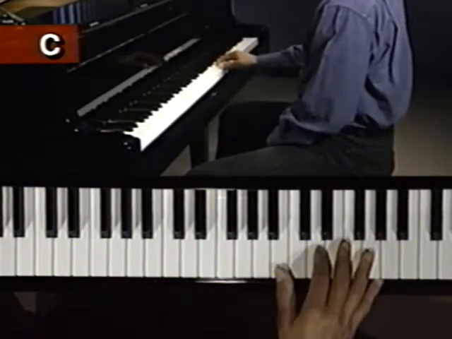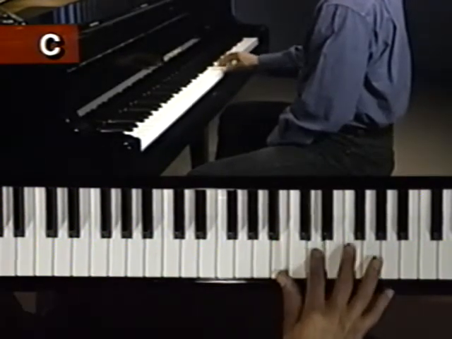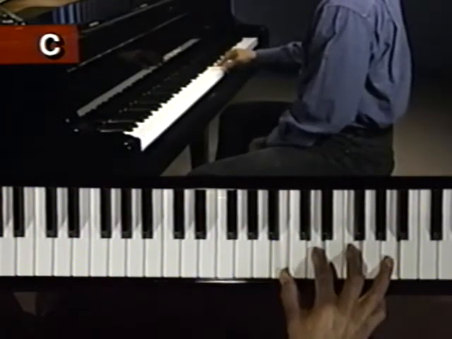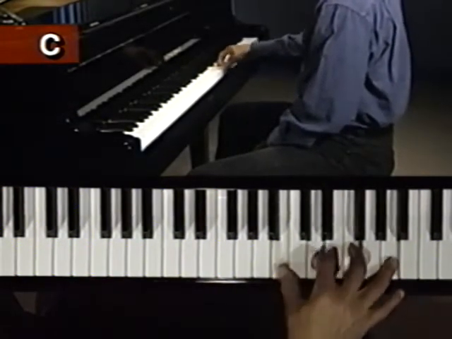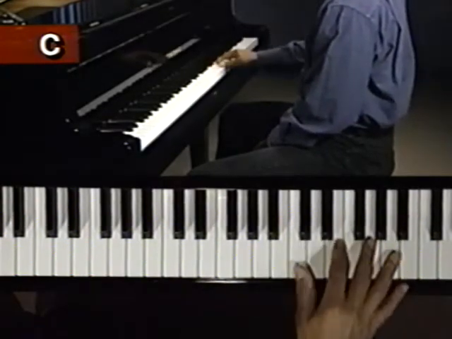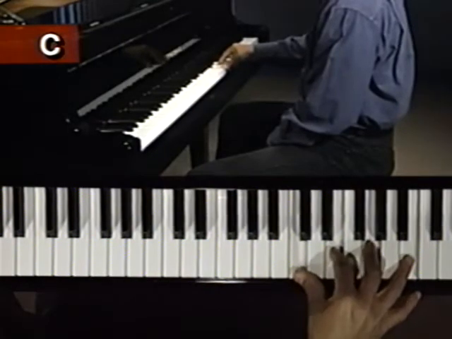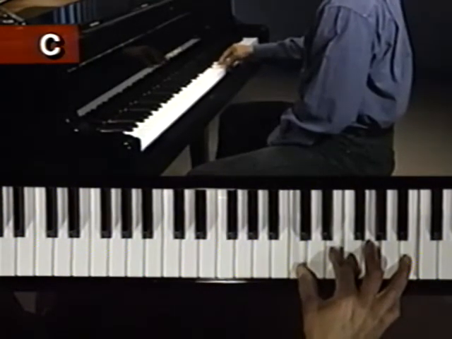Beginning on B, we have B, D, F, and A. This is a half diminished chord. And then we're back to C: C, E, G, and B, another C major 7th chord.